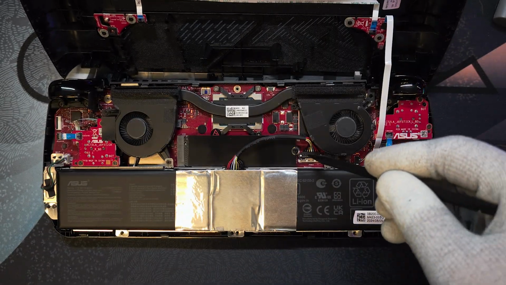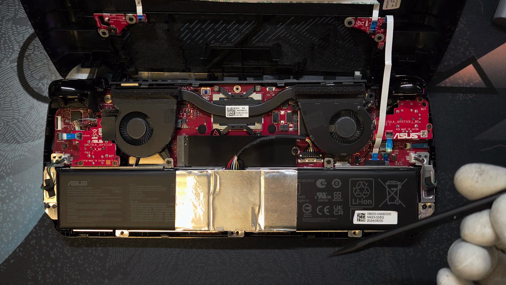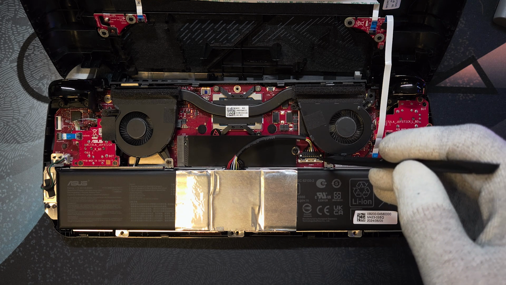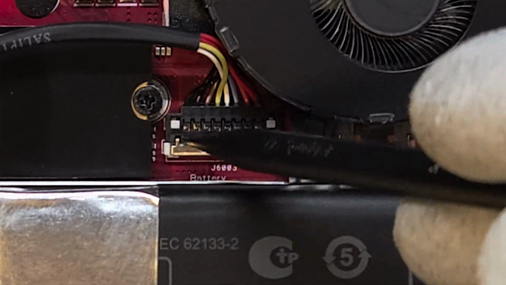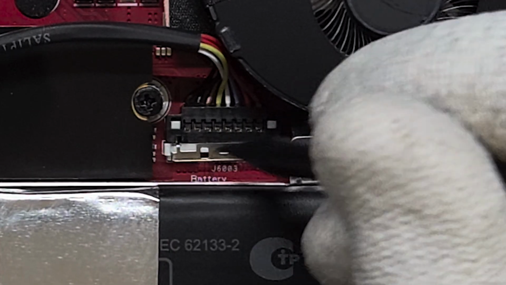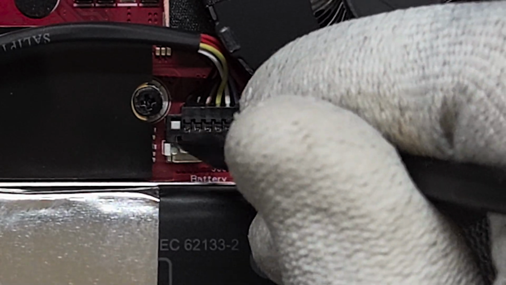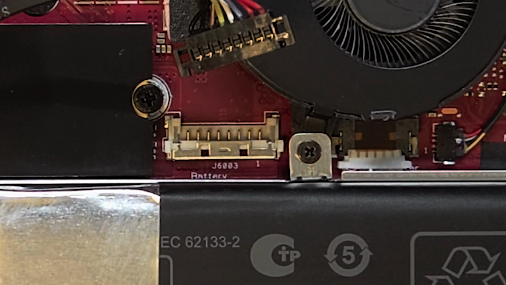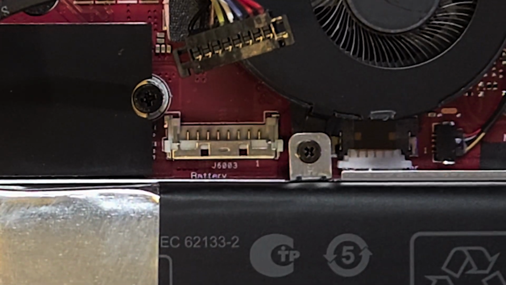And to remove the battery cable from the mainboard, use the sharp part of the pry tool to remove the locking mechanism it has. There are two metal pieces locking the cable. Just disconnect them gently and lift the cable from the top. There are two plastic parts that hold it, so just remove it and it's disconnected this way.